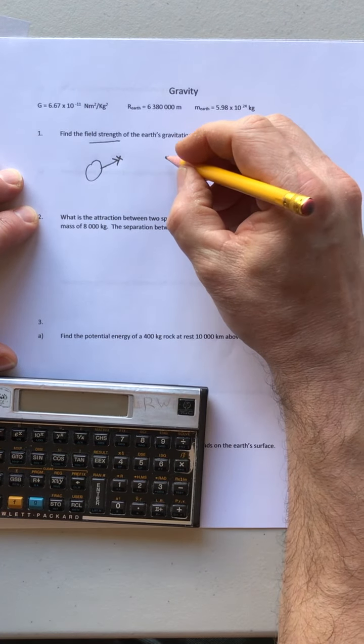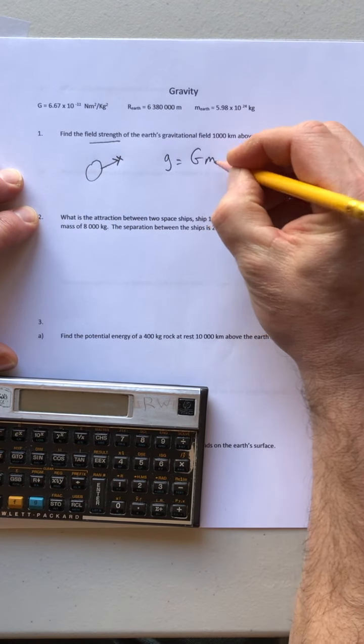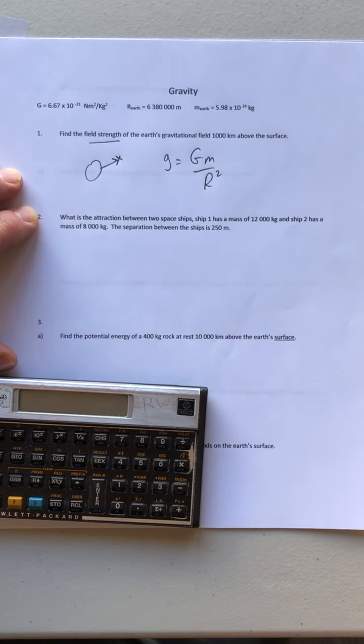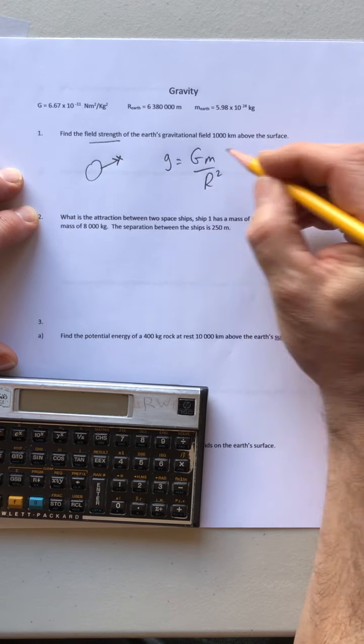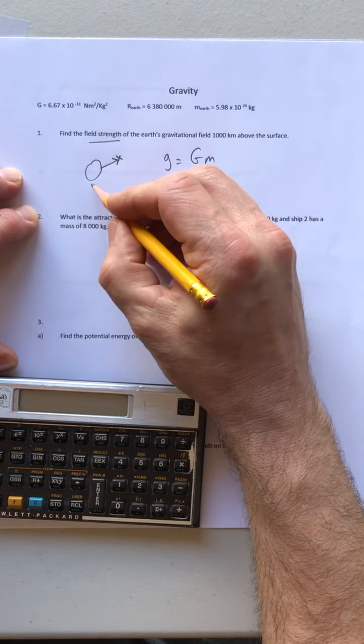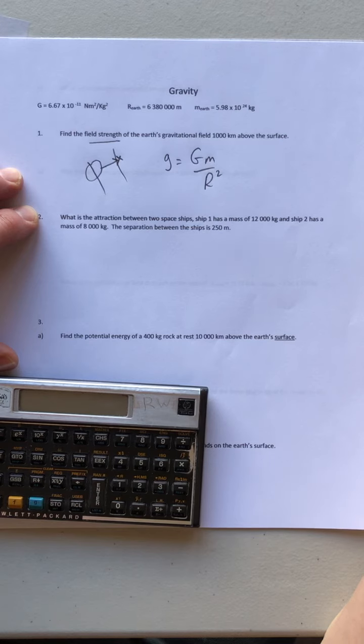So you could say field strength is Gm over r squared. There's only one mass because it's the mass of the planet. The other mass is a test one, so you could imagine there's a 1 there. Okay, but let's find the radius here. I've got to find the distance out.